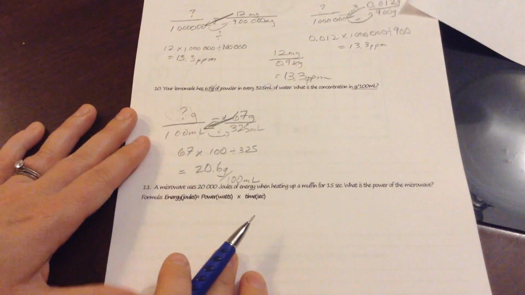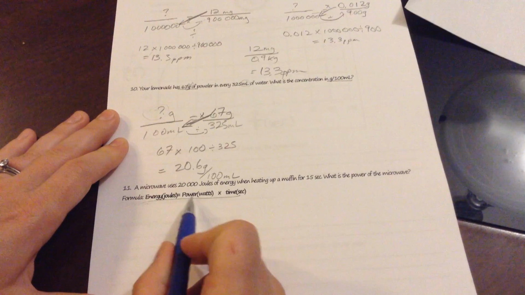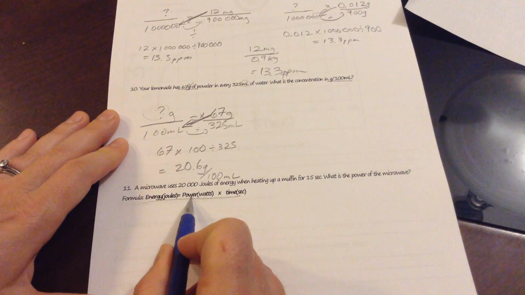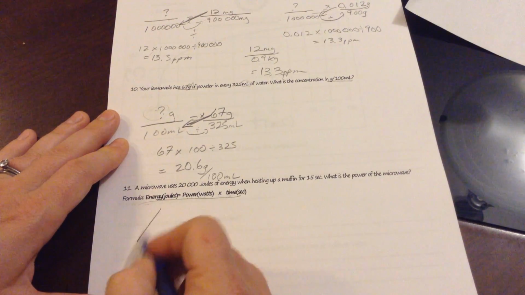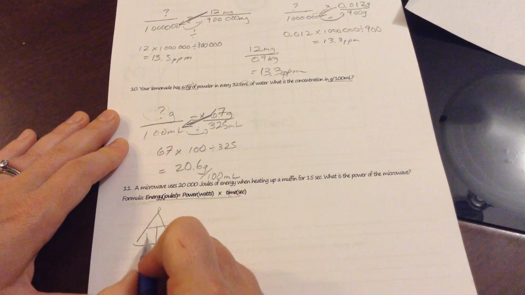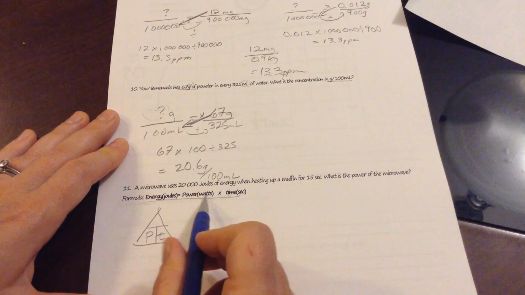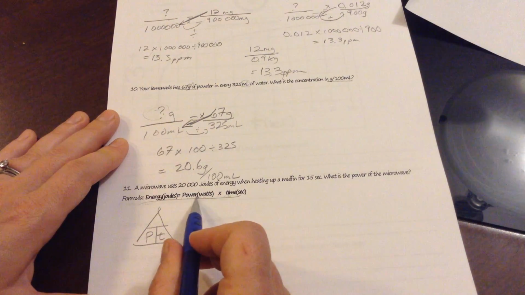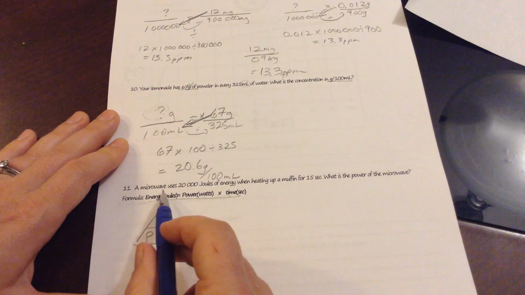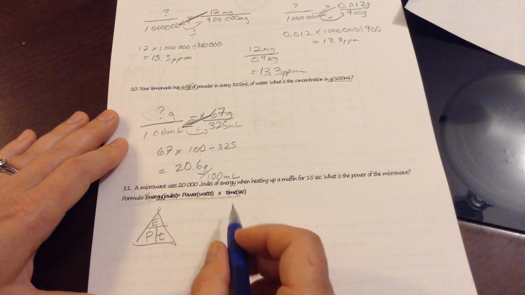Over here you have a triangle question. Because your equation is P times T, you have to put the P and the T side by side. Okay, if you had a question of one over the top, the one on top would need to go here. The energy has to go in the space that's left.